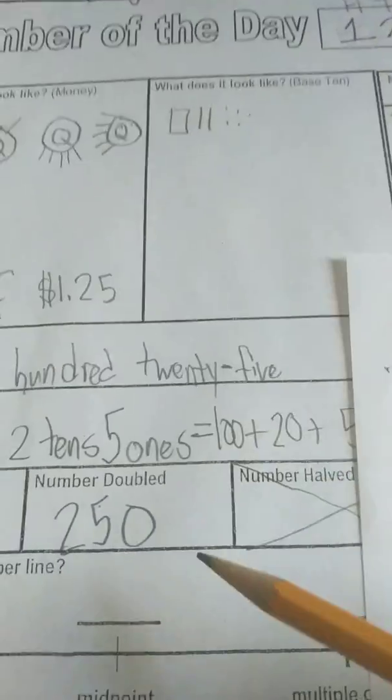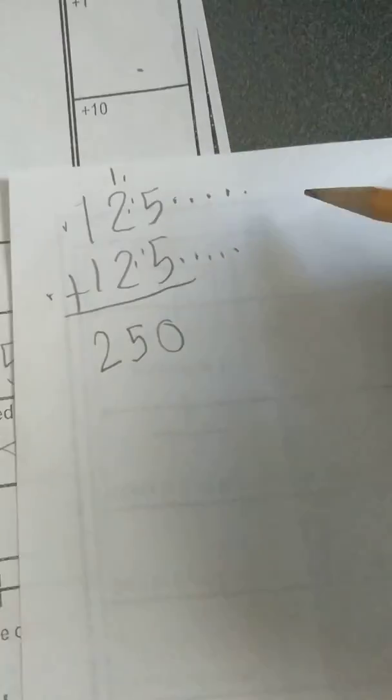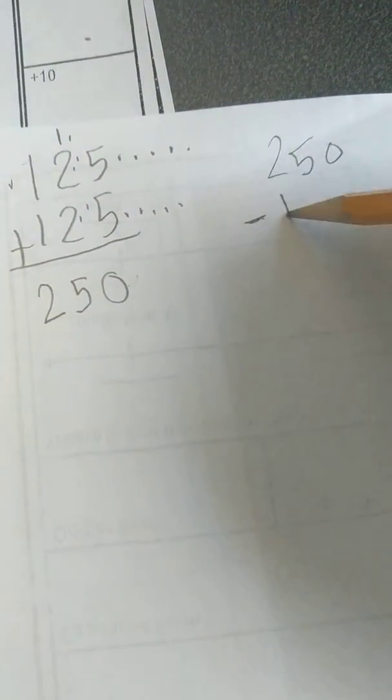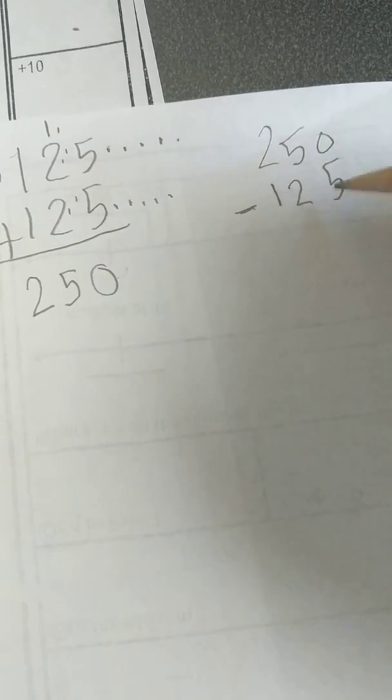Now, if you're ever not sure, you can always check your work. You can do what you got here, 250, minus the bottom part. This is only for subtraction, okay? Only for subtraction. Is 0 bigger than 5? No. So I need to borrow.